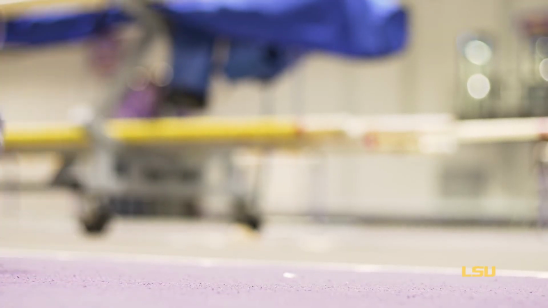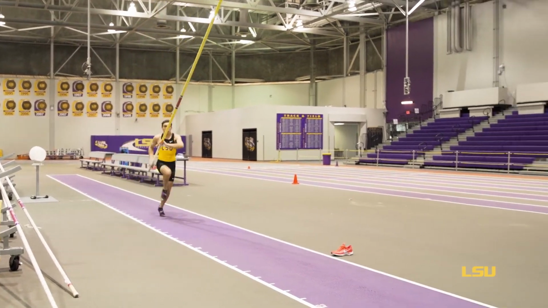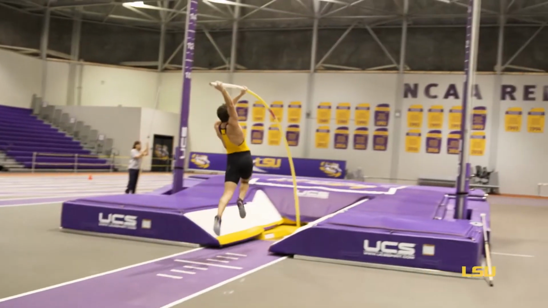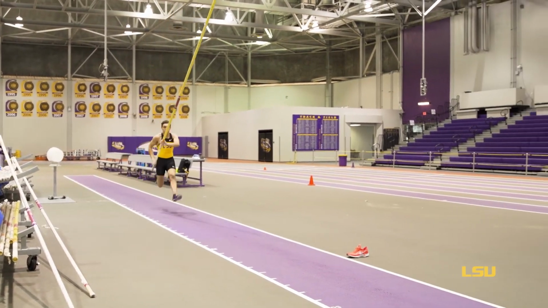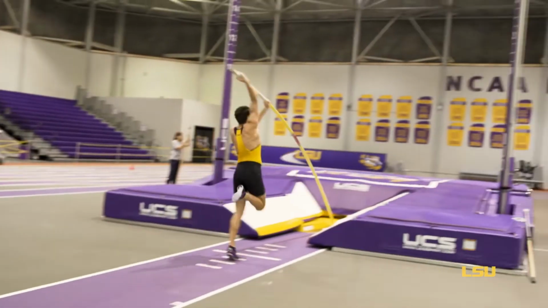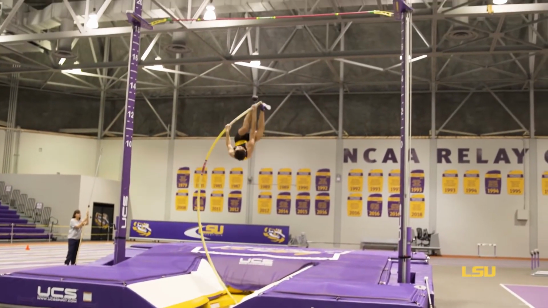Before the pole vaulter actually vaults, they need to build up kinetic energy. They do so by running towards the bar. As the vaulter's velocity increases, so does their kinetic energy. The kinetic energy is then converted into elastic potential energy and gravitational potential energy as the vaulter jumps and bends the pole while also going up in the air.